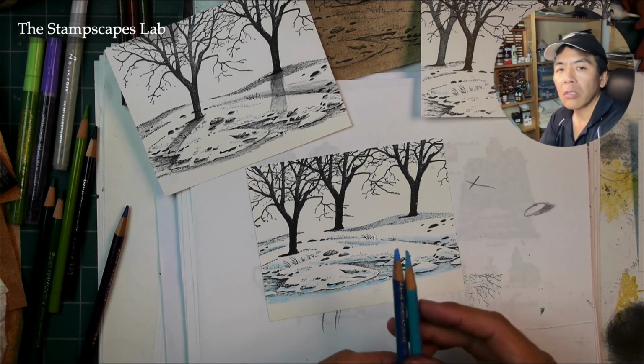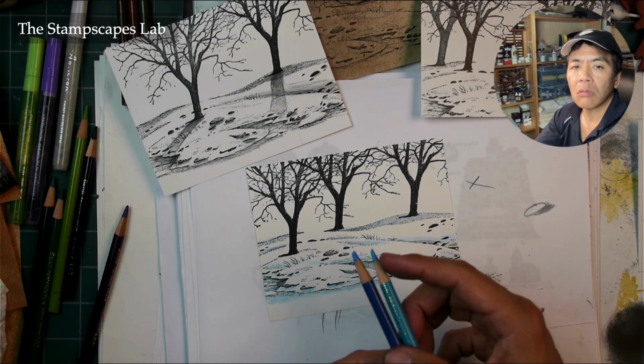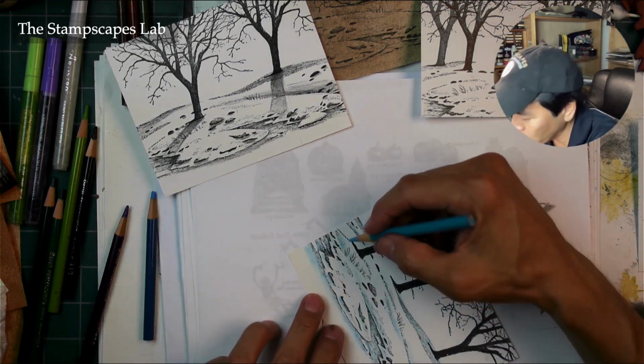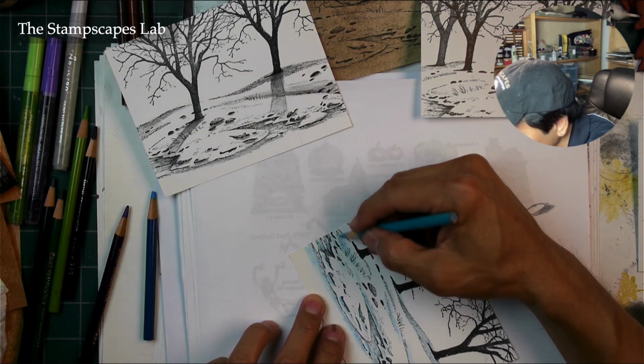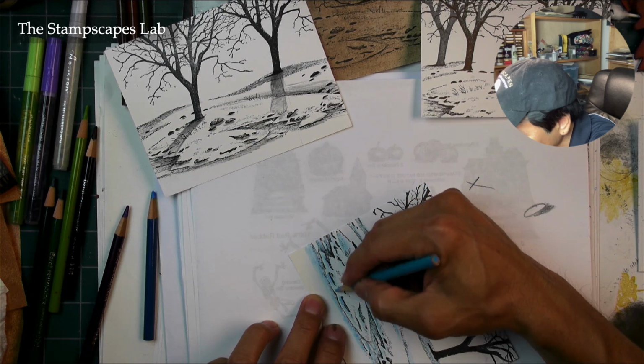But here's a lighter, more jewel-toned blue. It probably has a slight warmth to it because it has a little bit of yellow in it, just a touch.